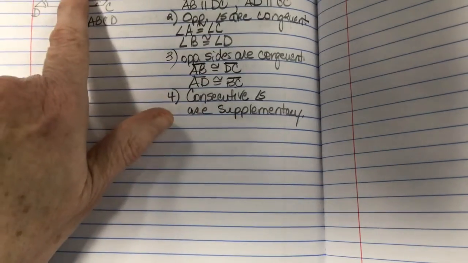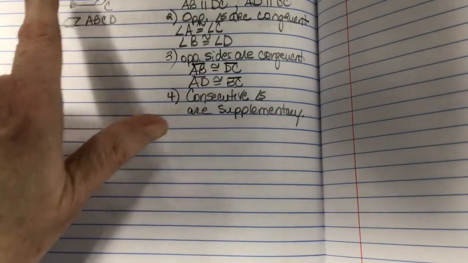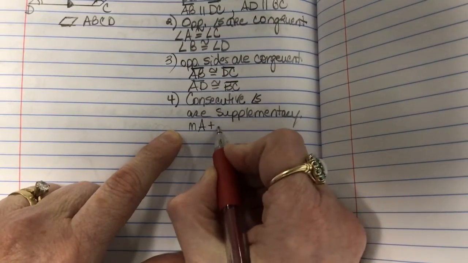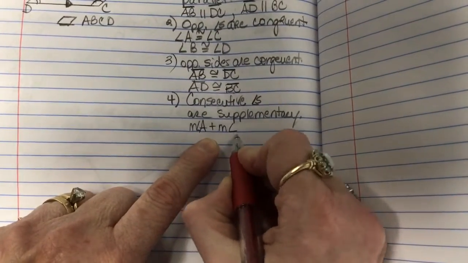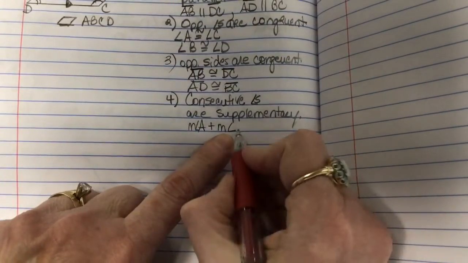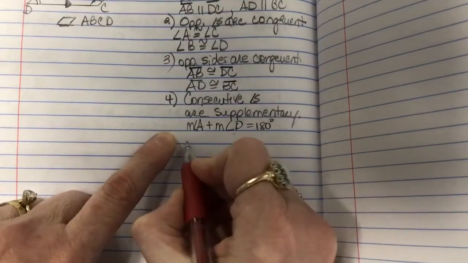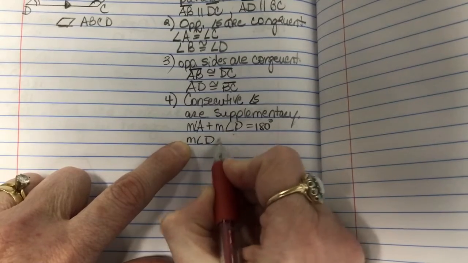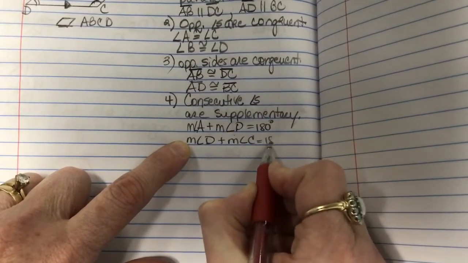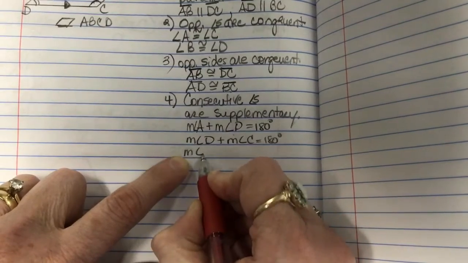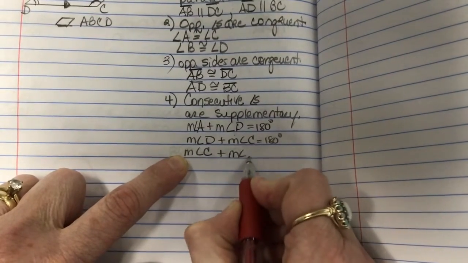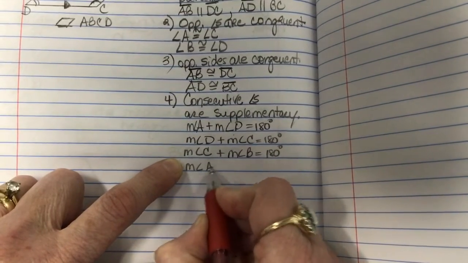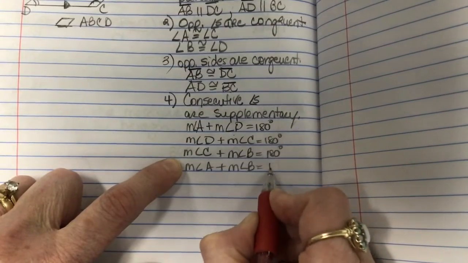But look at them. If that one's 120, this is 60. The obtuse one and the acute one are going to add to 180. So the measure of angle A plus the measure of angle D, coming around this way, equals 180 degrees. These two, if they're right next to each other, add up to 180. Measure of angle D plus measure of angle C equals 180. Measure of angle C plus measure of angle B equals 180. And the last one is A and B: measure of angle A plus measure of angle B equals 180.